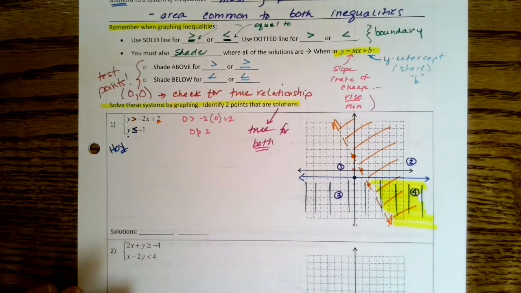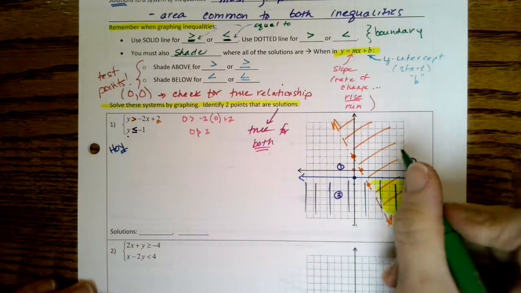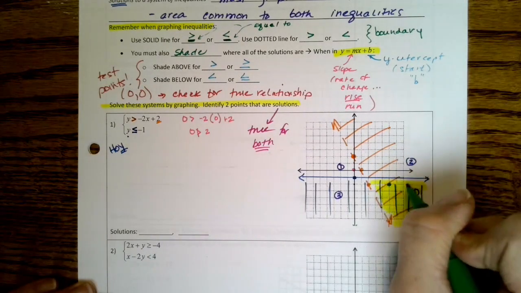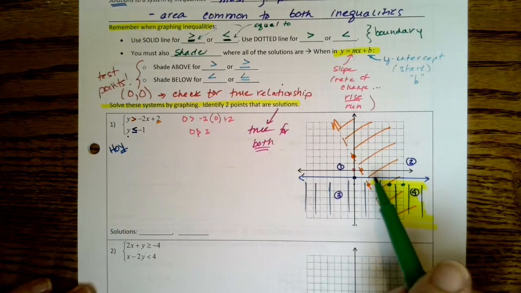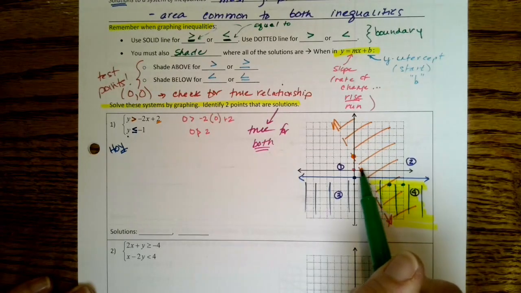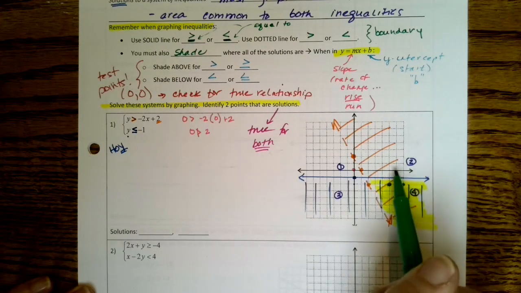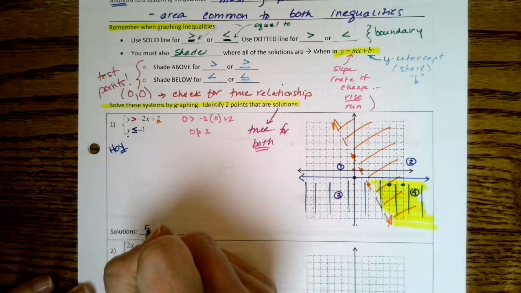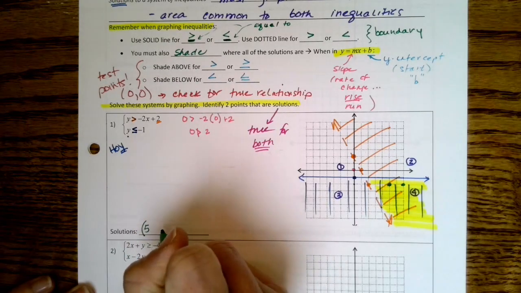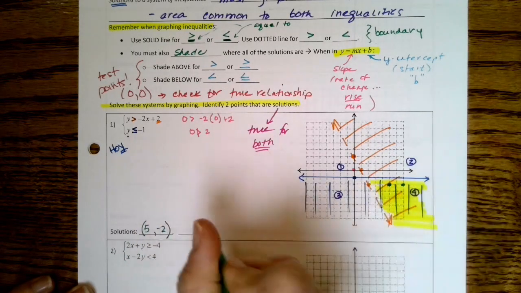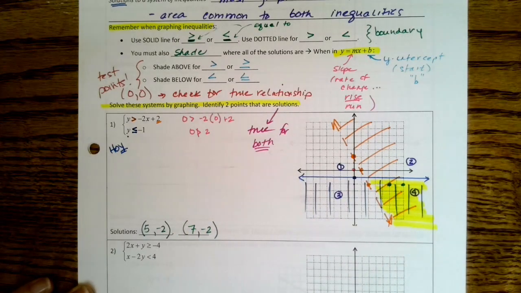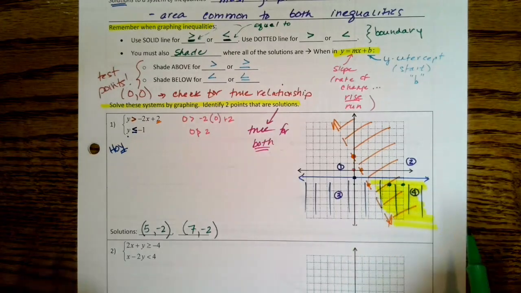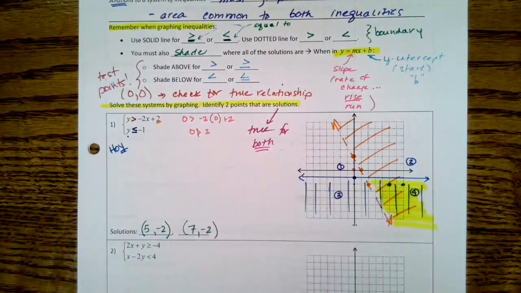So when I go to pick any 2 points that are in this area, I can say, I don't know, these 2 are in that area. So I can go over positive 1, 2, 3, 4, 5, and down negative 2. My other one is over positive 7, down 2. So this area here.